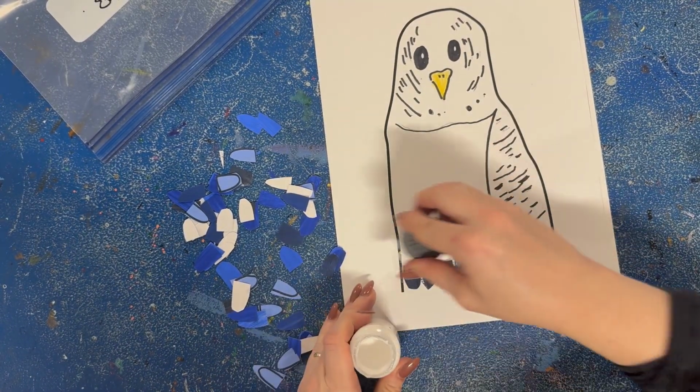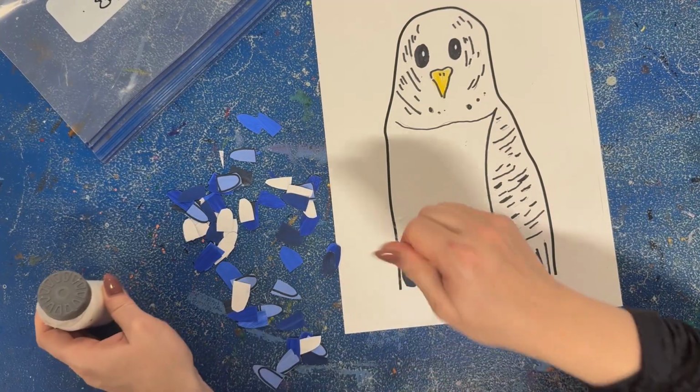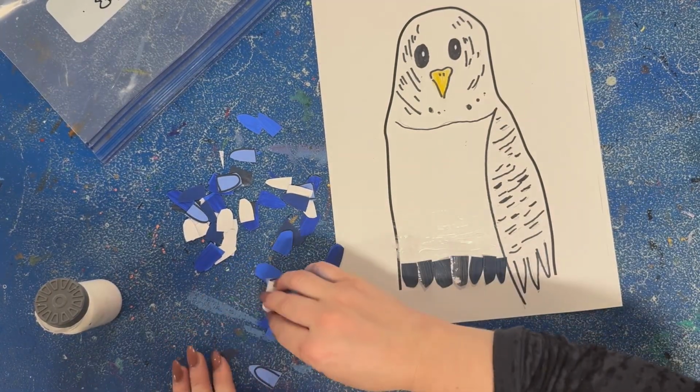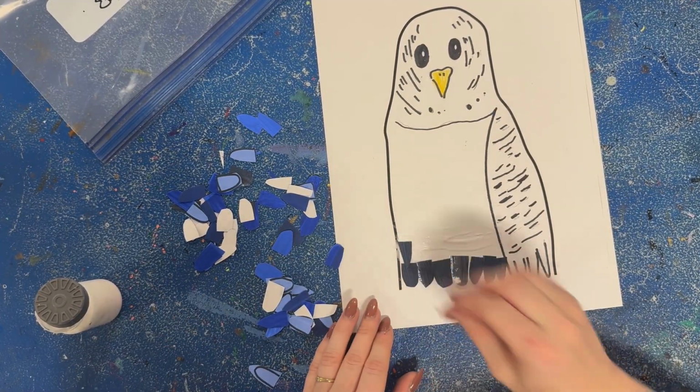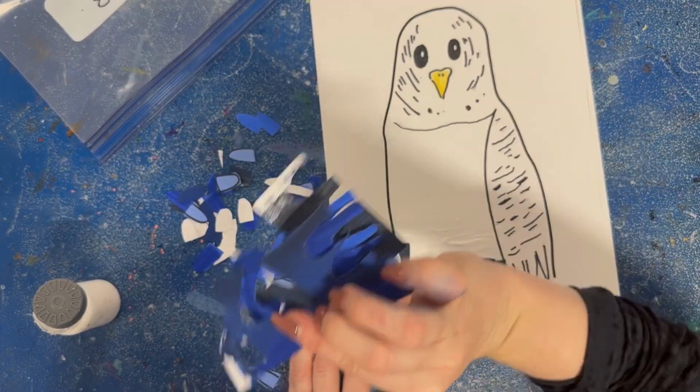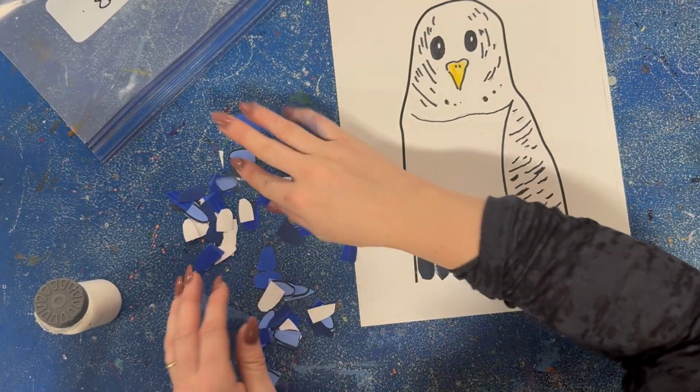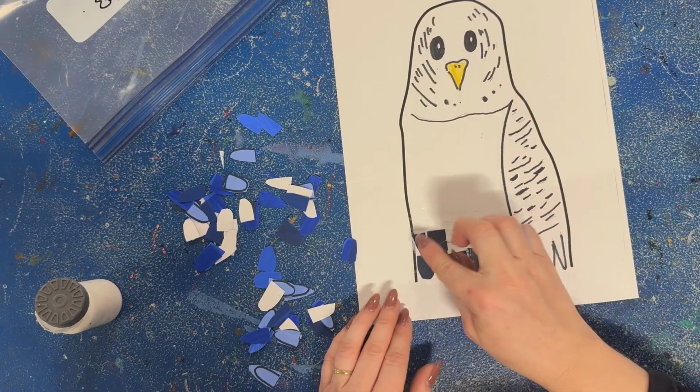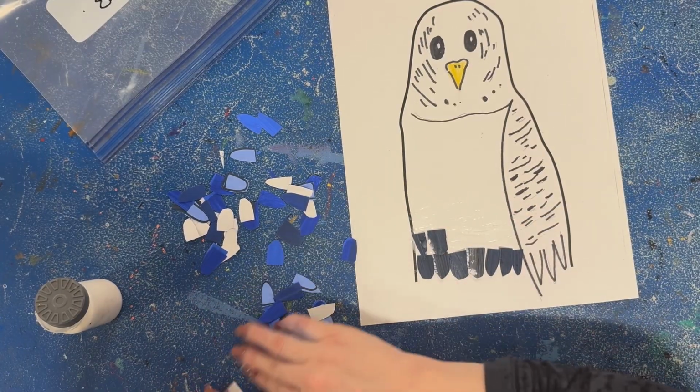So let's put another layer of glue for the darkest ones. And if I run out, I do still have some scraps here I can use to cut out more. You may or may not have enough to do 2 layers. It's up to you.